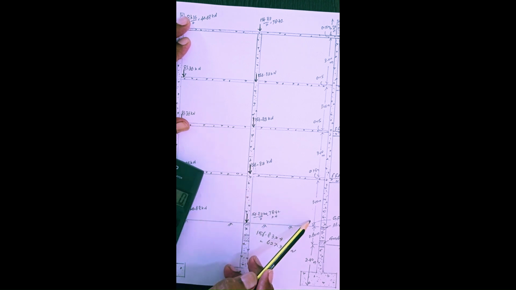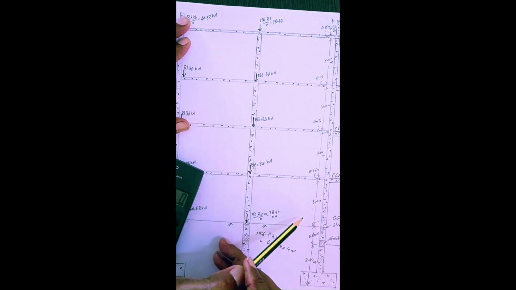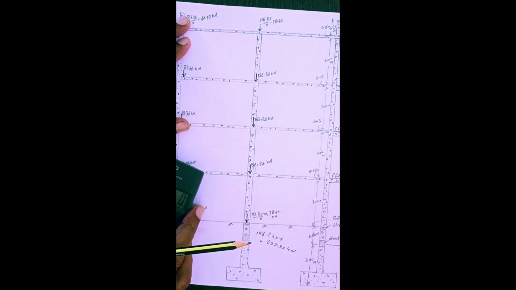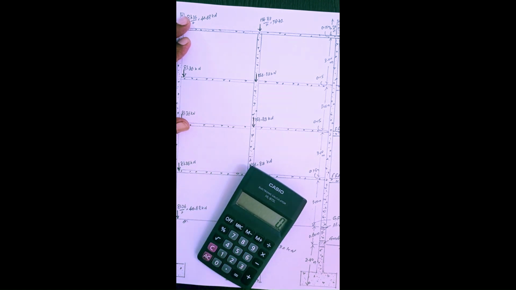That we have taken as 3 meter is the length of one ceiling height and 0.15 is the slab height. So 3.15 will be the height of column per 1 floor. 3.15 into 4 is the height from this level to this level.